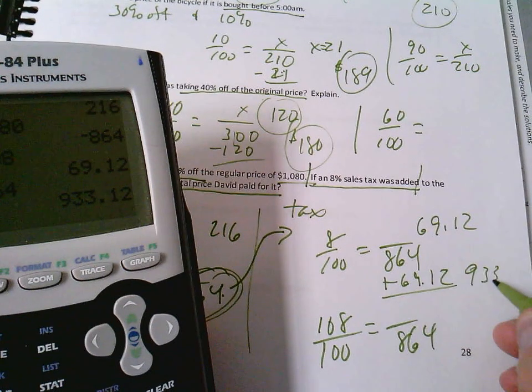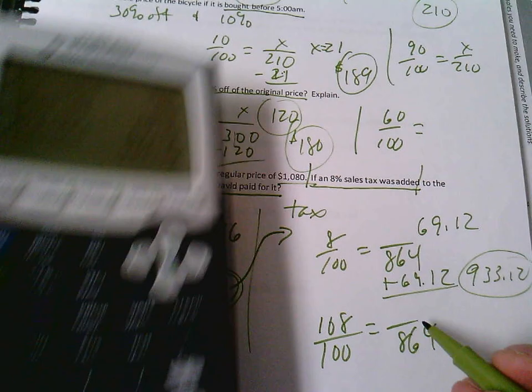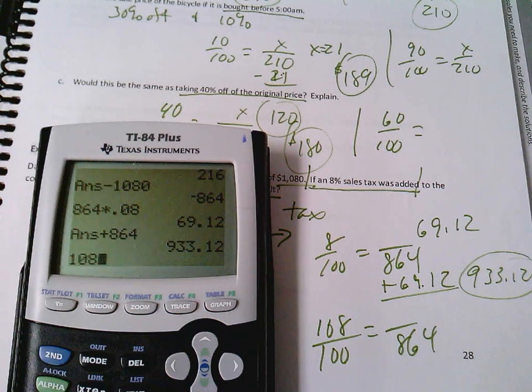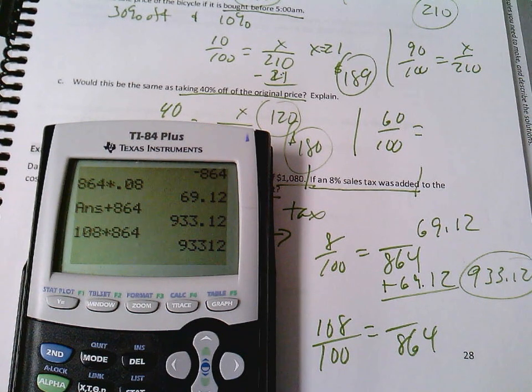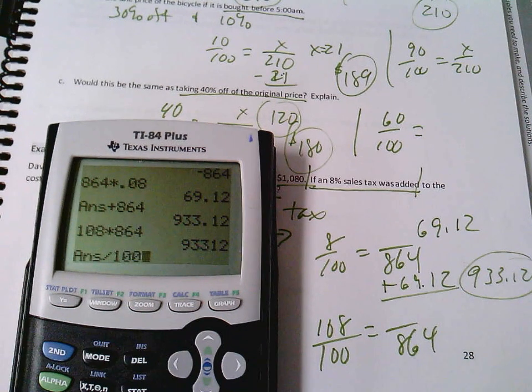But watch what happens down here. I'll even show you on the calculator in case you don't believe me. If I do 108 times 864, I get 93312 when I divide that by 100. So you do end up getting the same thing.